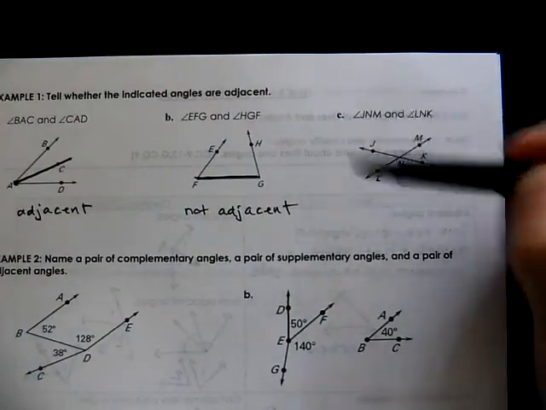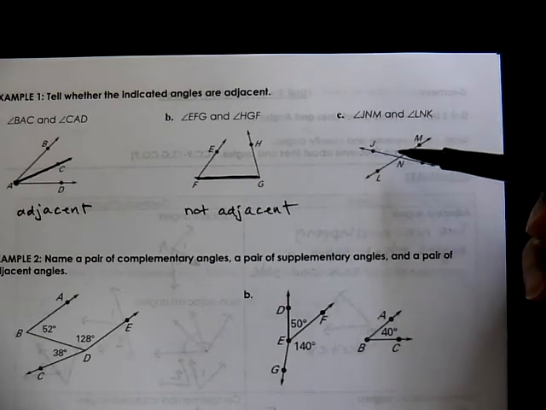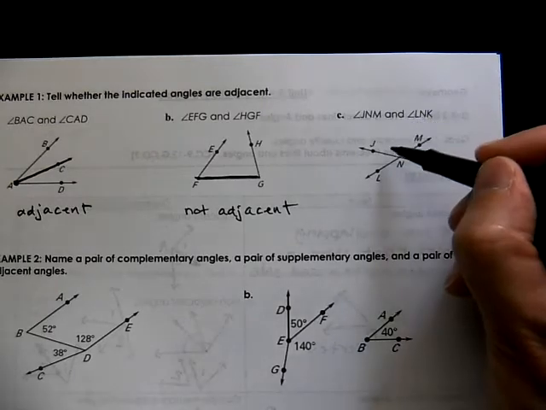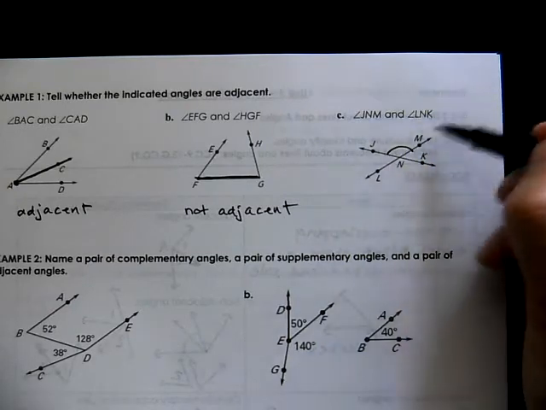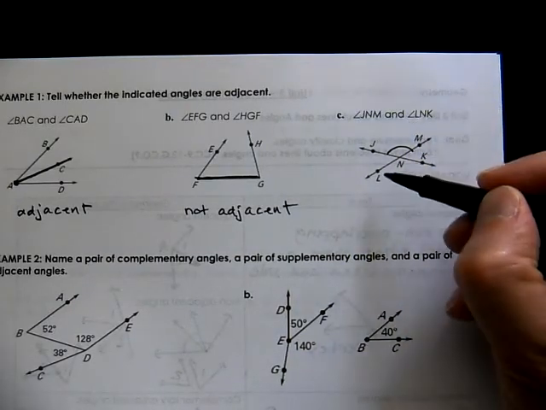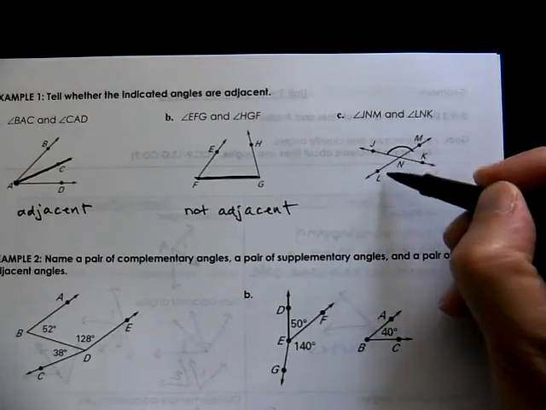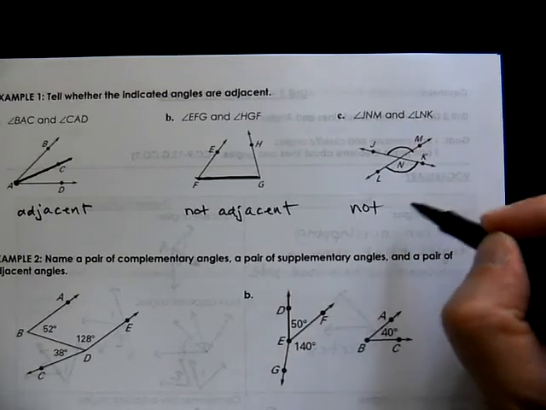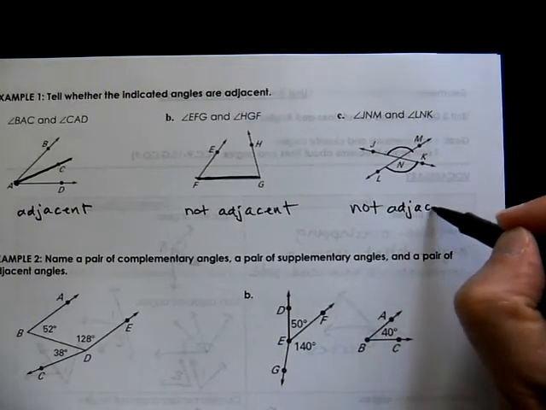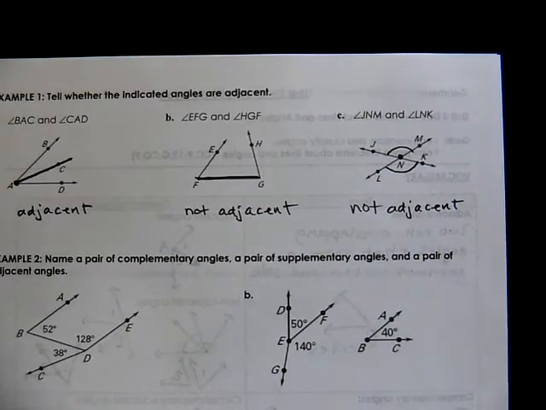In part C, think about this diagram. Here we have angle JNM. So start with J, go to N, go to M. That's talking about these two sides. So this is the first angle, angle JNM. The second angle is angle LNK. So start with L, go to N, go to K. We're touching the sides on L and K, so we're talking about this angle here. What do you think? Are they adjacent? They are not adjacent, because they do have a common vertex, but they don't have a common side.